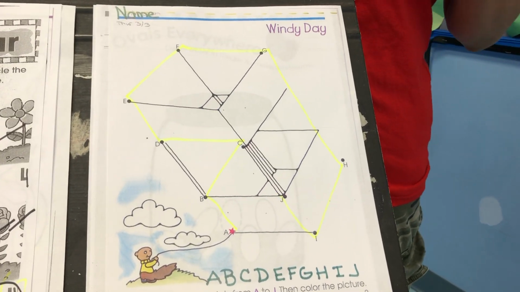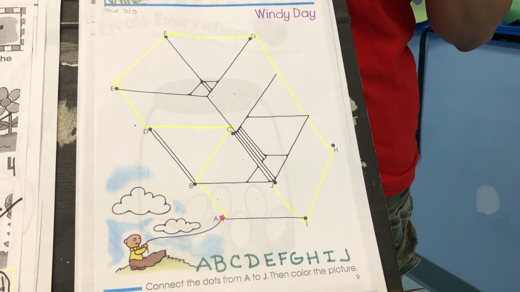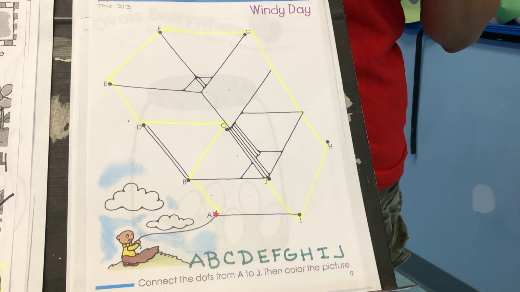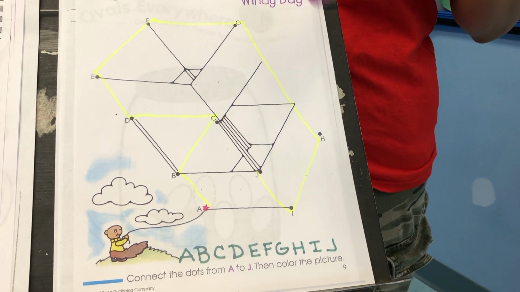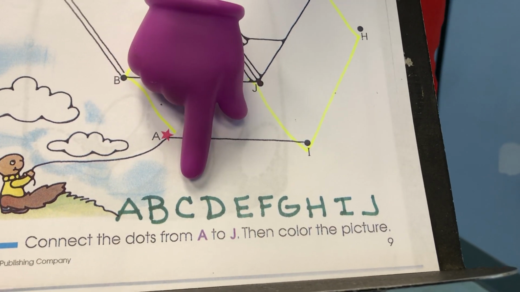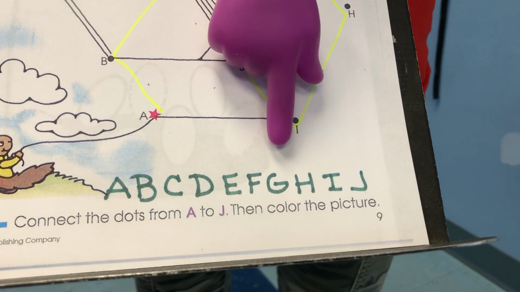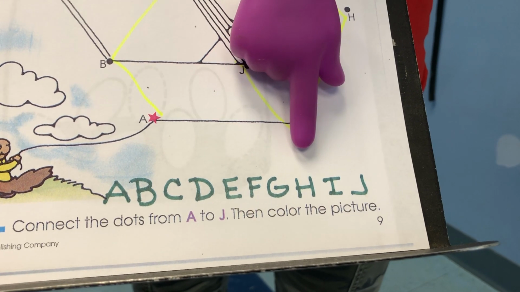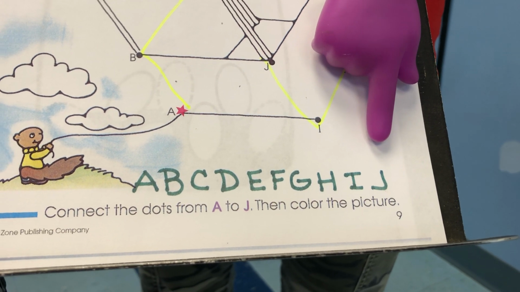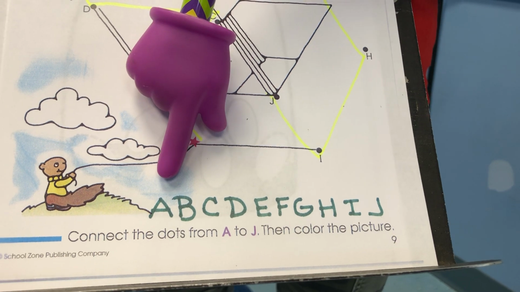The next page we have is a big picture. There are dots on it, and there are letters on top of the dots. Let's find out what letters we need. A, B, C, D, E, F, G, H, I, J. Great job. Let's start. We always begin at the first letter of the alphabet, A.